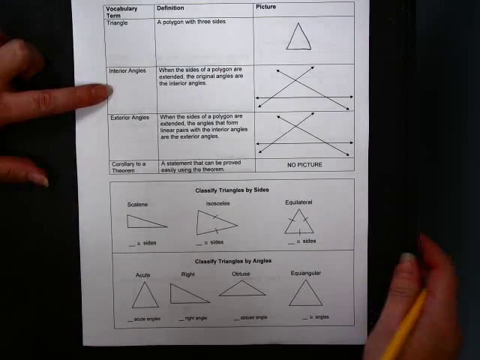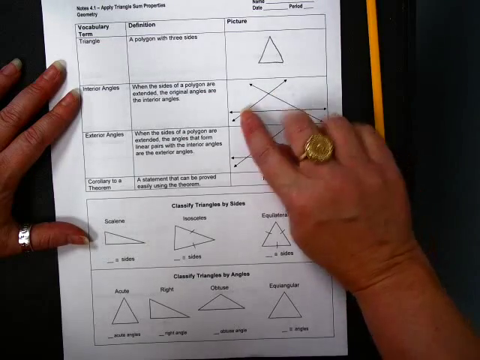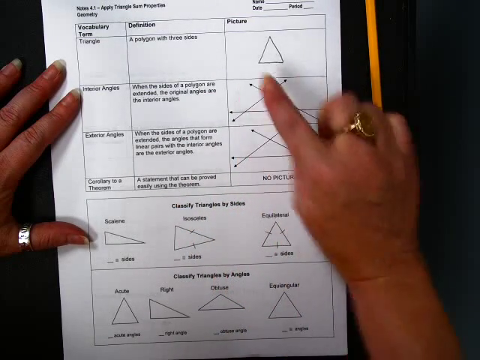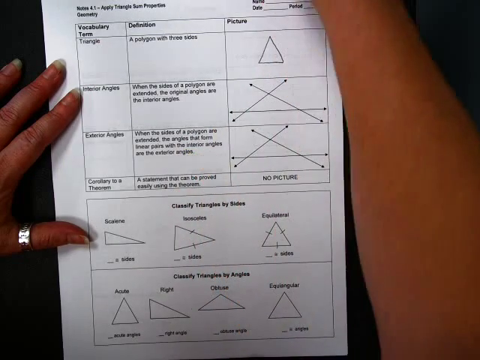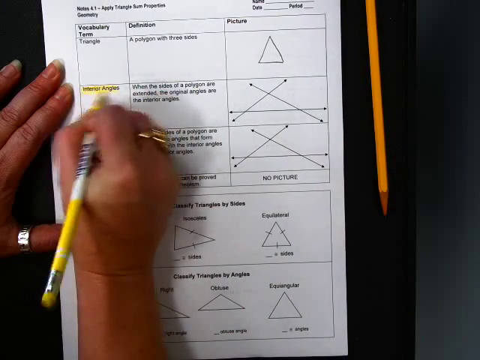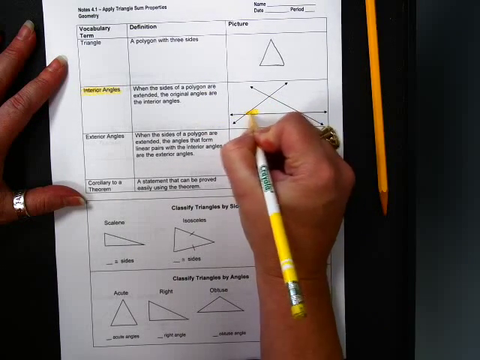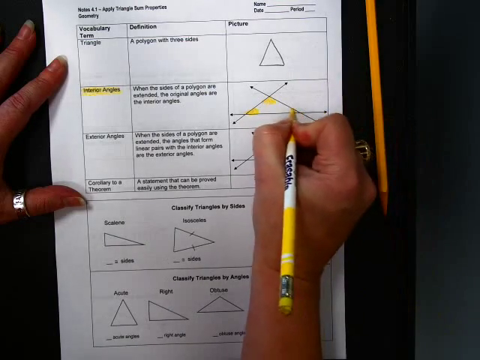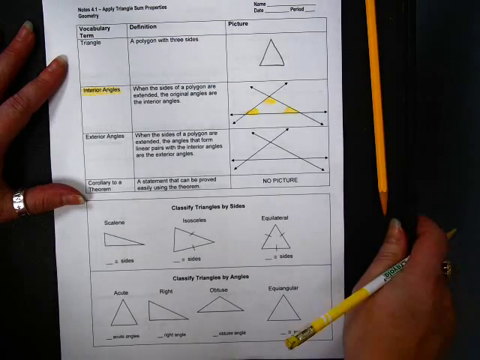The second one, interior angles. Interior angles are when you take a polygon like this one, a triangle, and you extend the sides of the triangle. The interior angles are simply the original ones, the ones inside, not the ones that we just created. So that angle plus this one and this one, these are all interior angles.